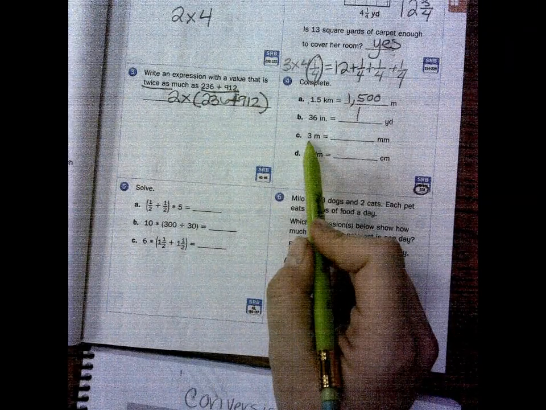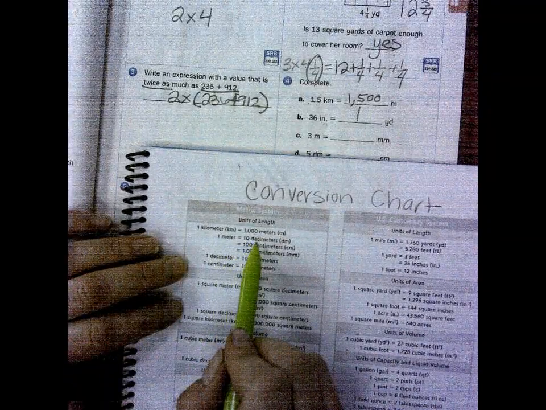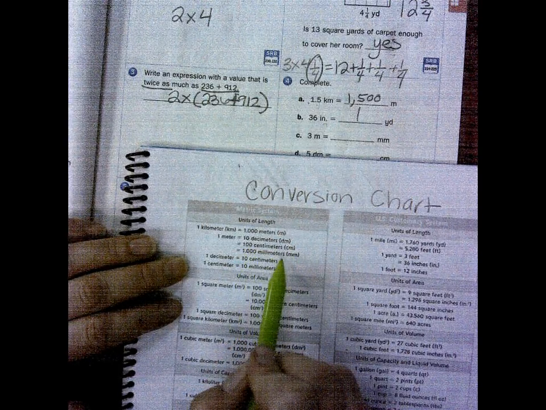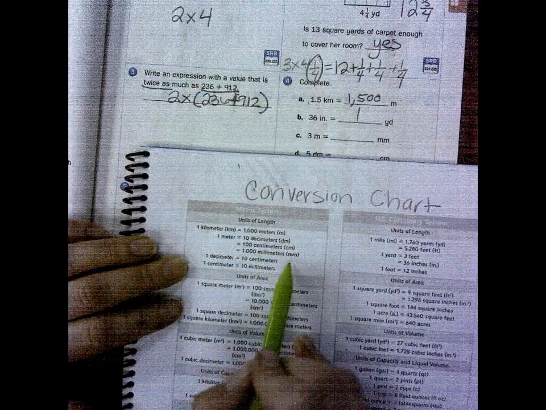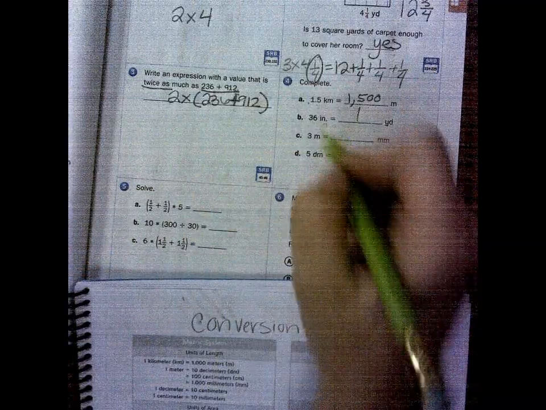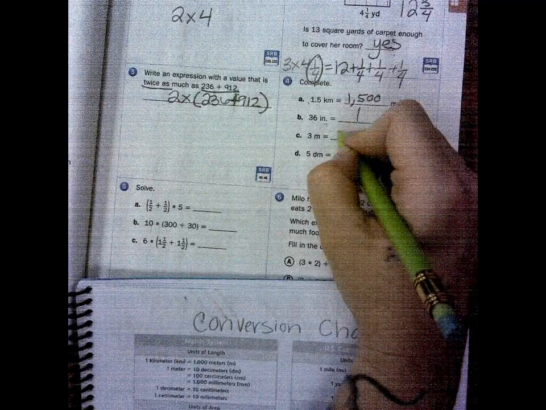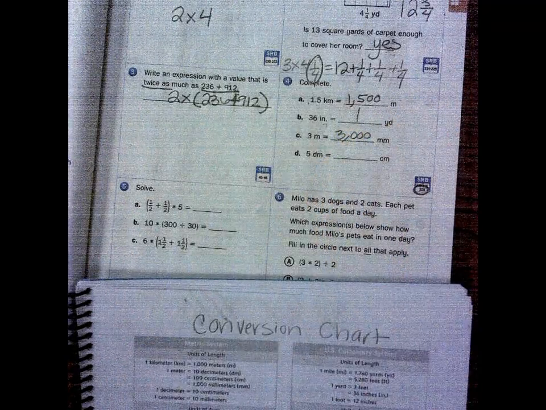3 meters is how many millimeters? Well, 1 meter is what? 1 meter is 10 decimeters. That doesn't tell me. It is also 100 centimeters. That still doesn't tell me. But 1 meter is 1,000 millimeters. But I have 3 meters, so 3 multiplied by 1,000 is 3,000.